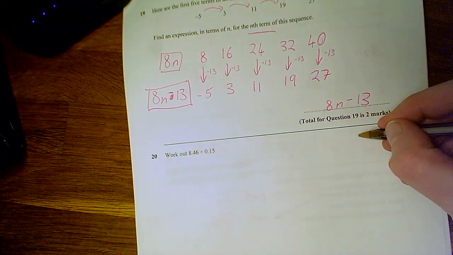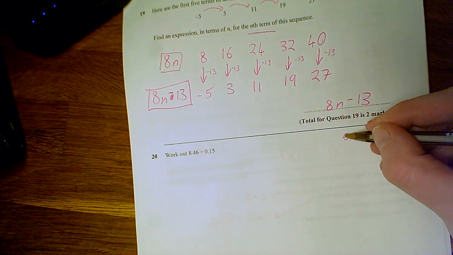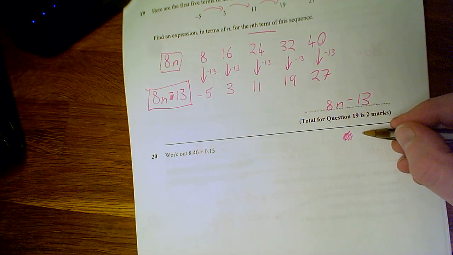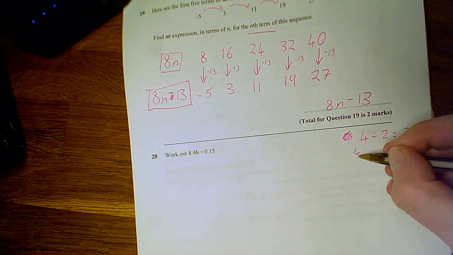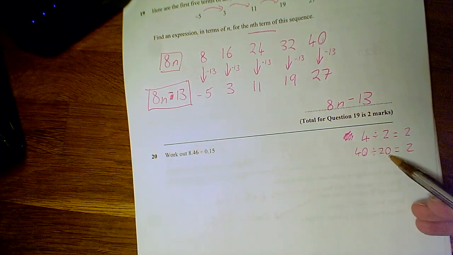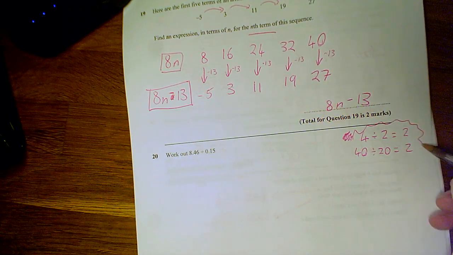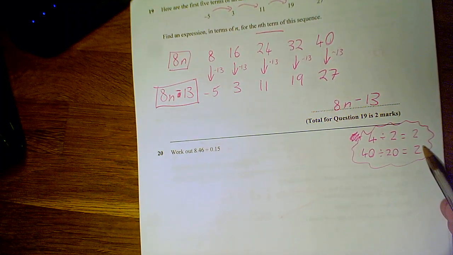For example, 4 divided by 2 is 2, and 40 divided by 20 is also 2. If you do multiply them both by 10, your answer stays the same. You don't need to do anything to your answer afterwards.